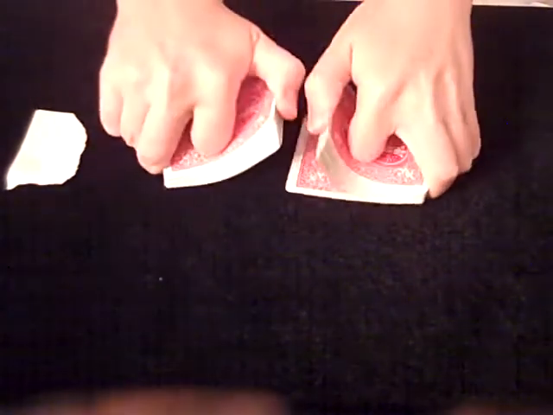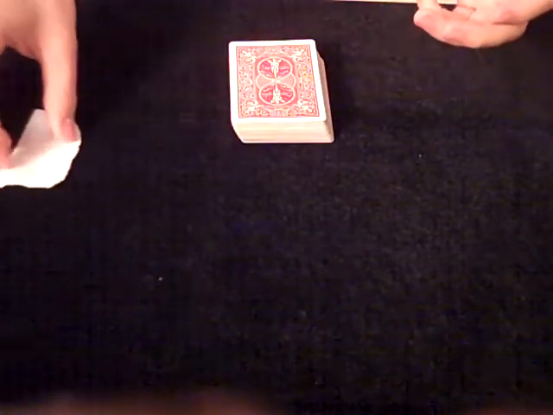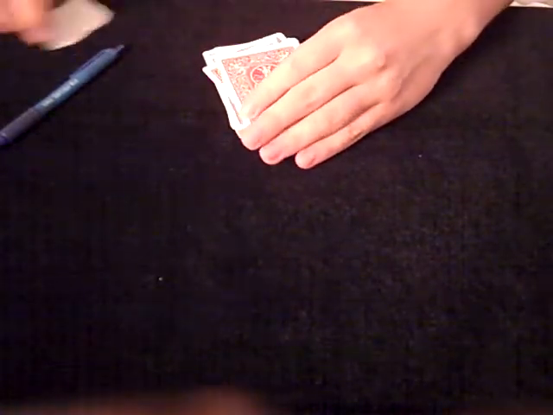Alright, so what you can do is you just say, what I'm going to do is I'm going to shuffle the cards, just like this. The cards shuffle. And now, what I'm going to do is I'm going to write a prediction. And I don't want you to see it. Okay, so I have my prediction down.